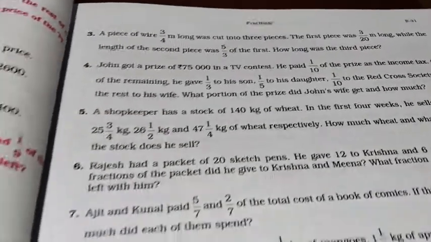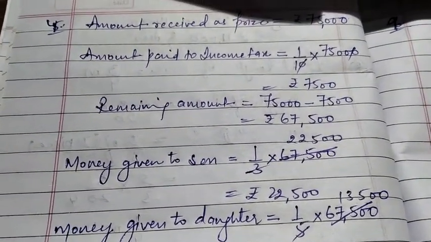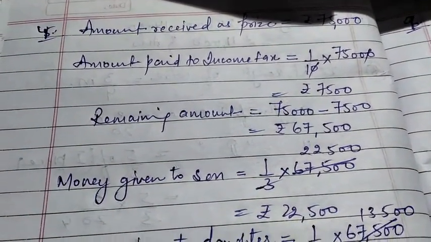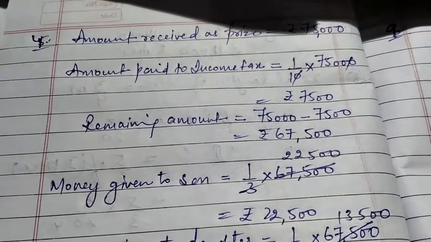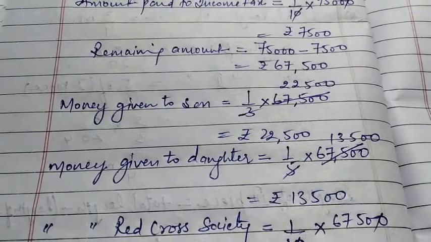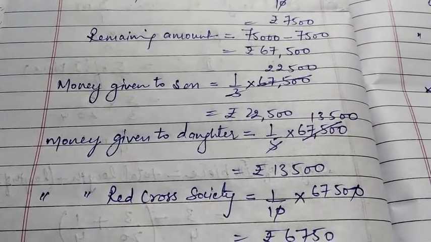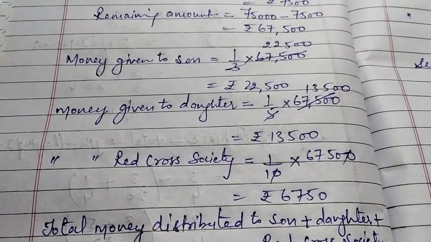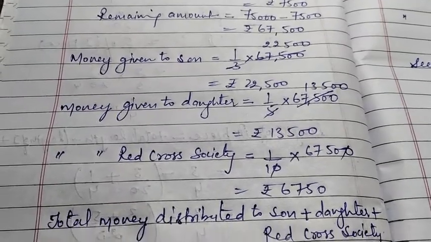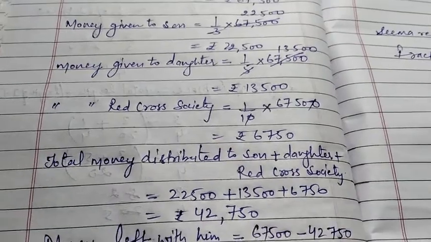75,000 में से income tax का amount minus करके we have to find out the remaining amount. Because from that remaining amount, John has distributed the money to his family. Yes. So remaining amount is 67,500. Now from this 67,500, 1/3 he gave to his son, 1/5 he gave to his daughter, and 1/10 he gave to the Red Cross Society. So to the 3 people he has given. And how much he gave to his wife, it is not given. That we have to find out.